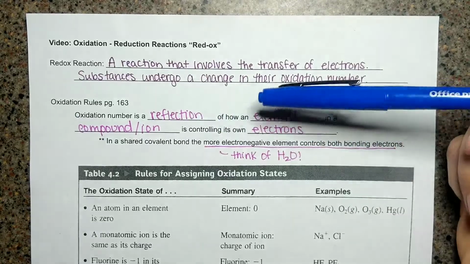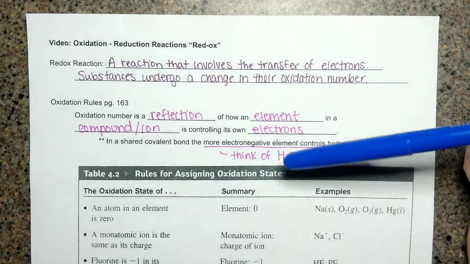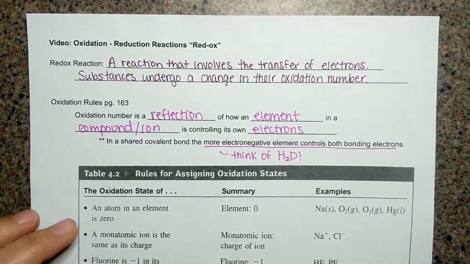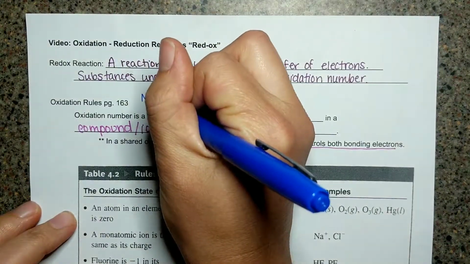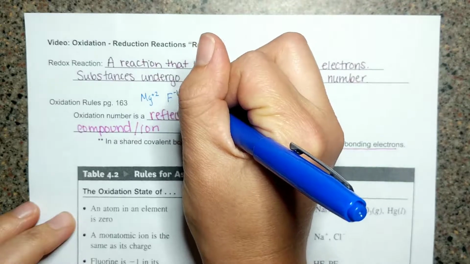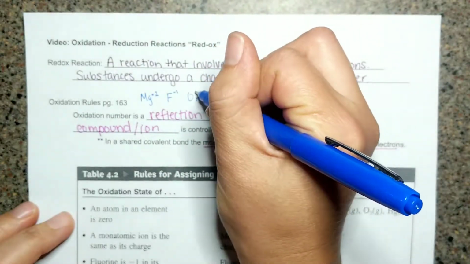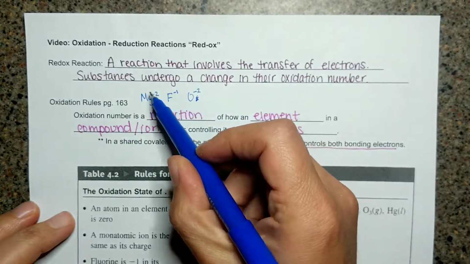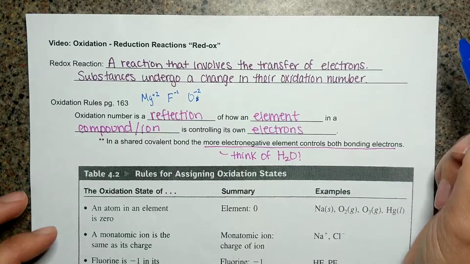Our oxidation number is a reflection of how an element in a compound or ion is controlling its own electrons. You'll remember that when we learned about bonding, we looked at the periodic table and we saw that magnesium has a charge of +2, fluorine has a charge of -1, oxygen has a charge of -2. Those are called oxidation numbers. We called them charges. Those are interchangeable.